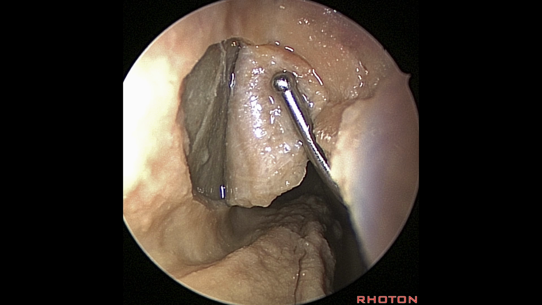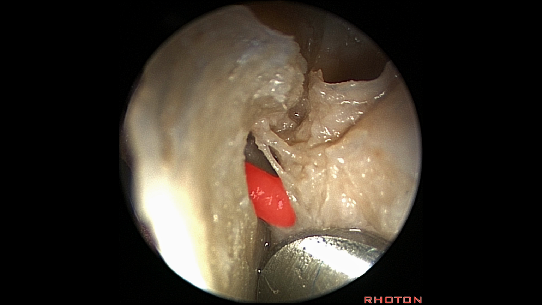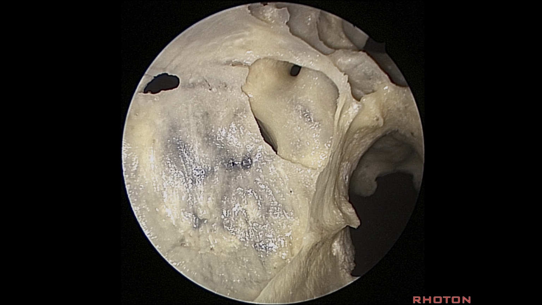And then you start to elevate that mucosa, and here we see the sphenopalatine artery at the foramen, and you enlarge that opening, and here we have pterygoid process of sphenoid, maxillary artery, sphenopalatine artery, vidian nerve, V2 at rotundum, and you can enlarge that opening then.